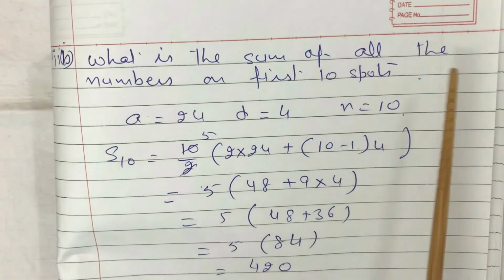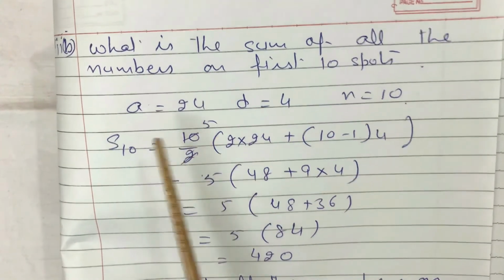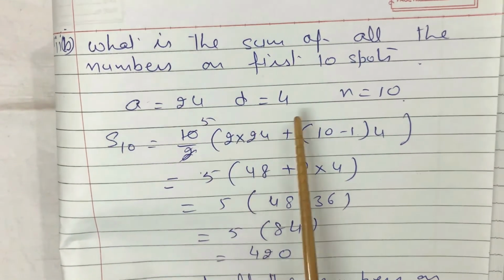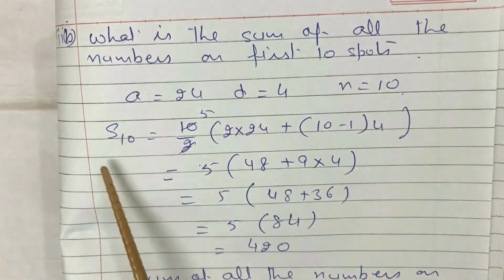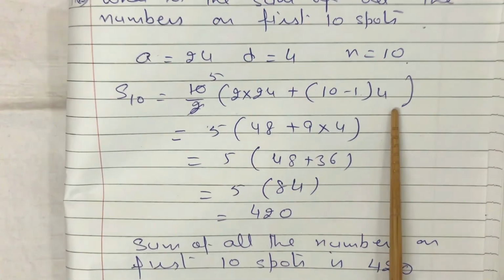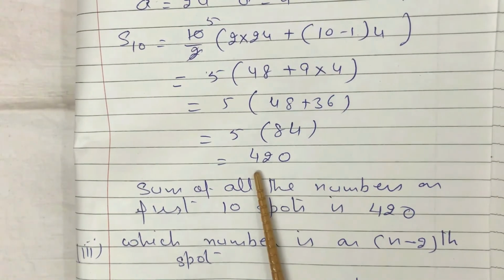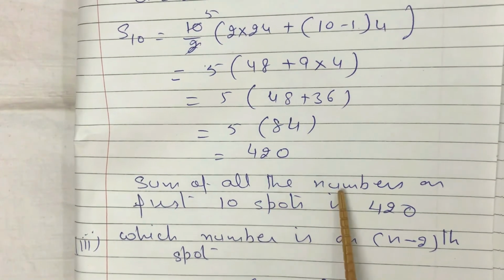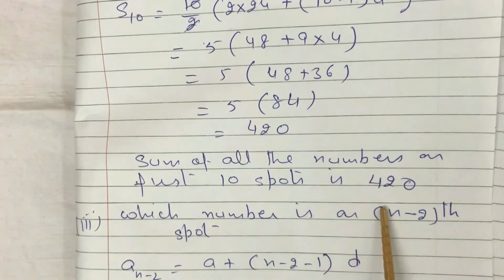Now what is the sum of all numbers on first 10 spots? Now here a is 24, d is 4, n is 10. Find the value of Sn, S10. So you all know the formula. Substitute the values, you will get 420. Sum of all the numbers on first 10 spots is 420.